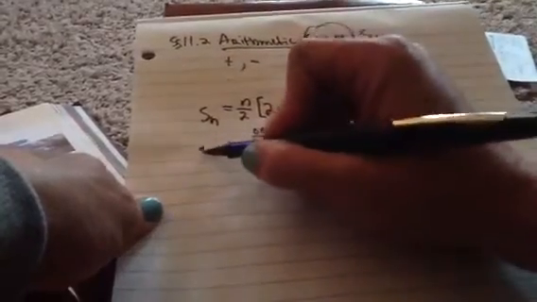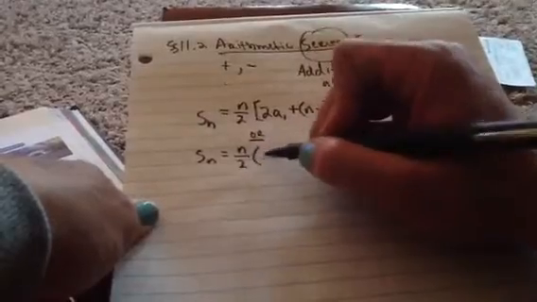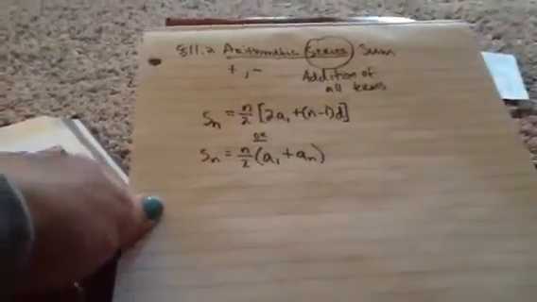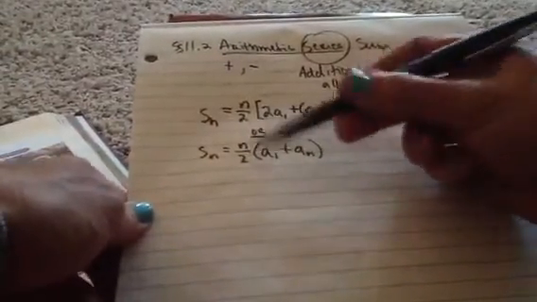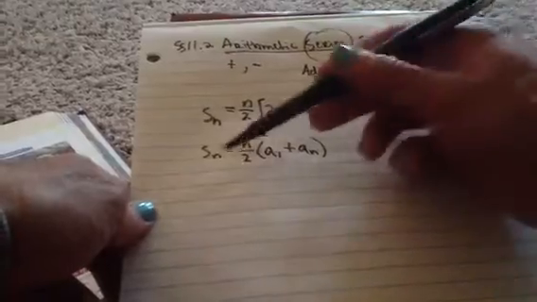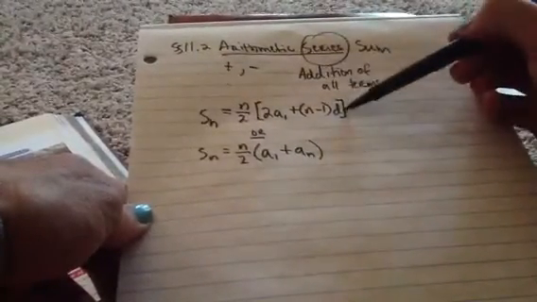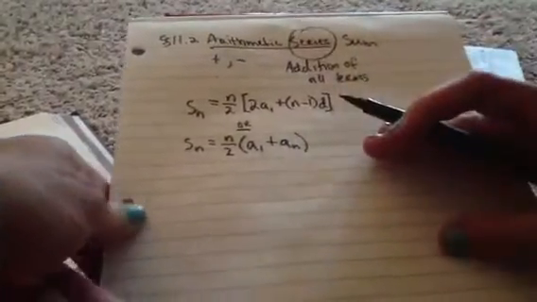Or you can use a little simpler version, where you take n divided by 2 and add the first term and the term number that we know. Sometimes you're not given enough information to use this, so we have to use this one in order to find maybe the d to find a term. Then we can use this one to find the sum.